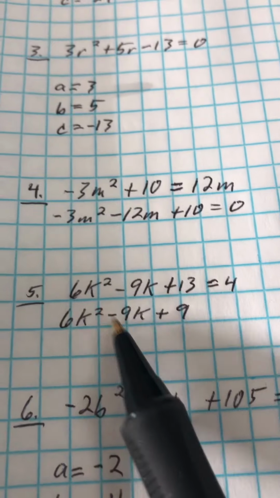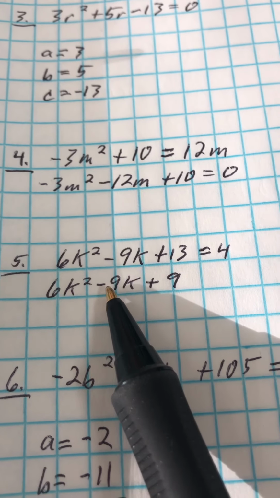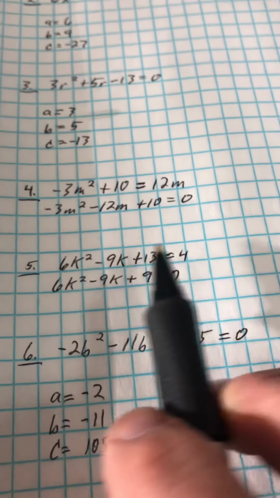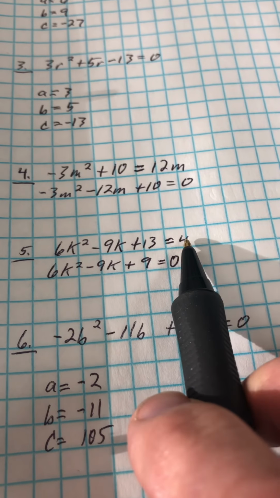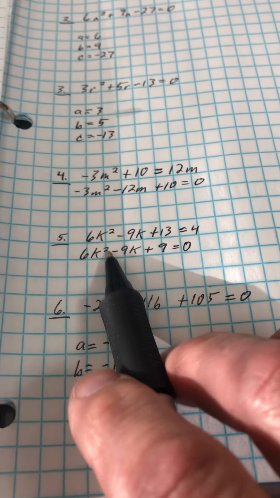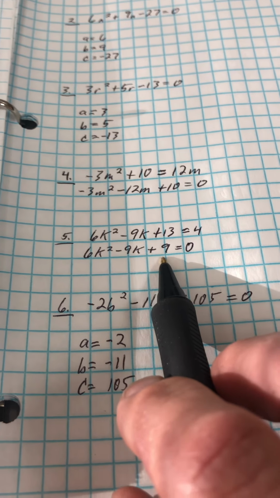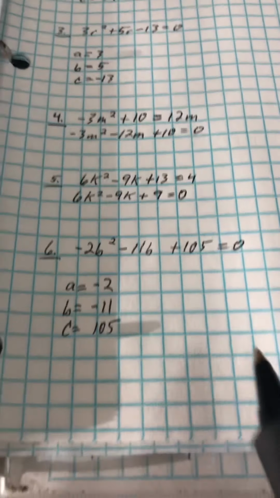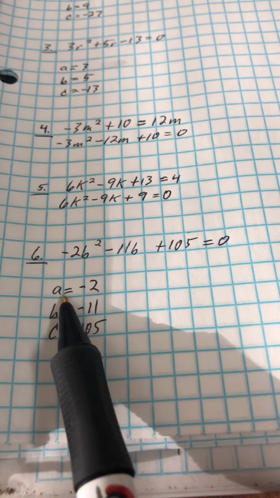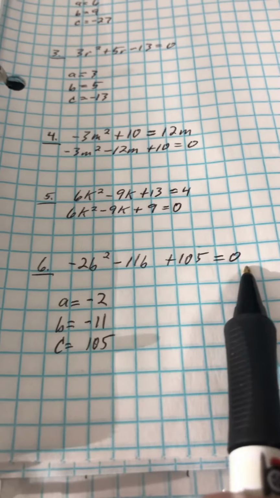All right. And then number 5, same thing. And I have it set to 0 now. I had to get rid of this 4, so I subtracted 4 from both sides. And so now I have 6k squared minus 9k plus 9, and that will equal 0. And then number 6, this is already set to 0. It's already in standard form.